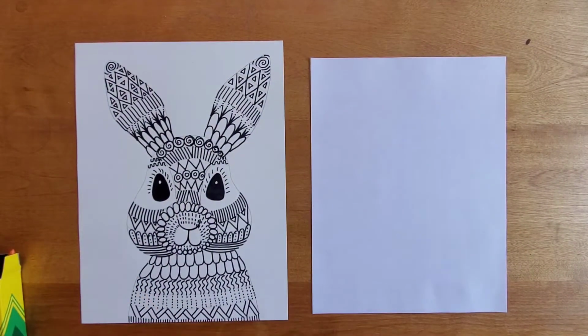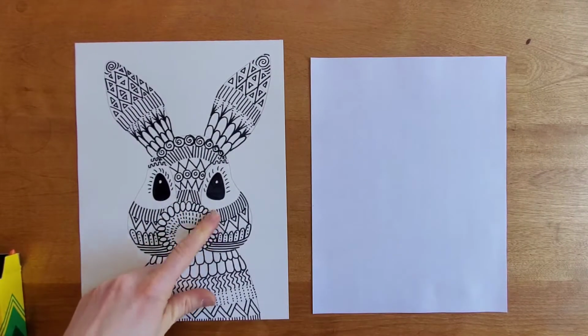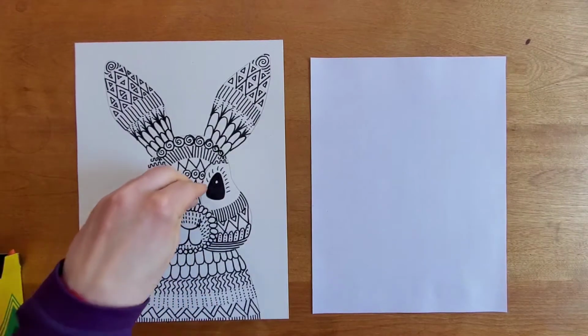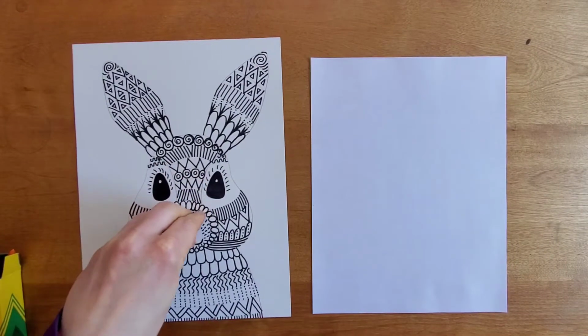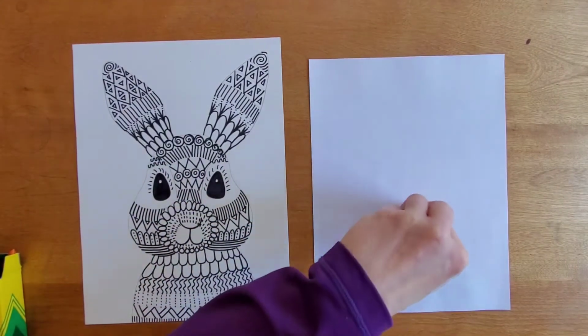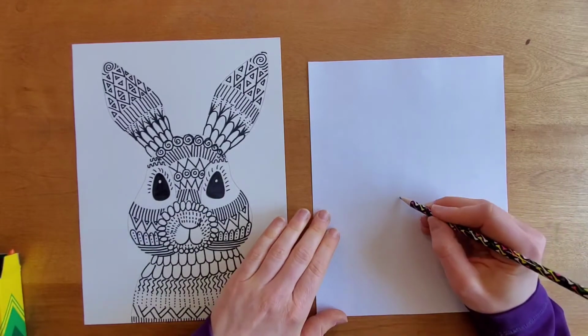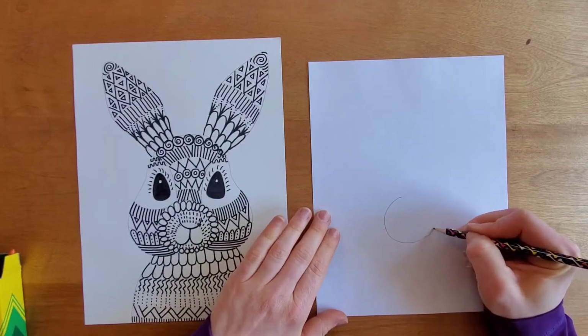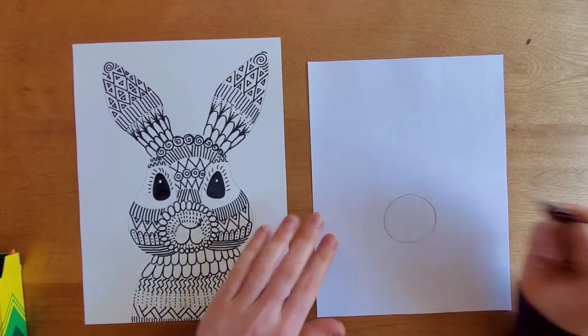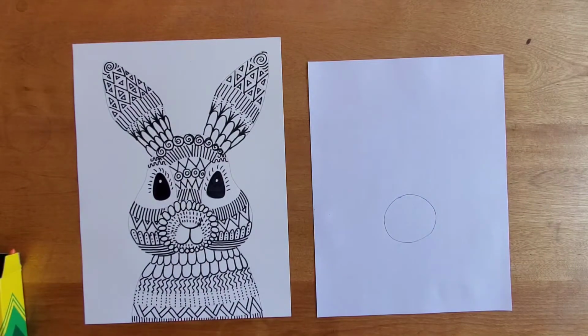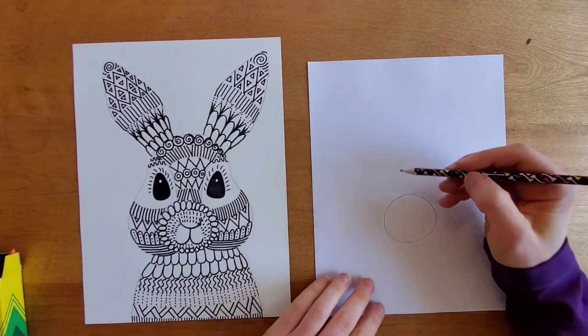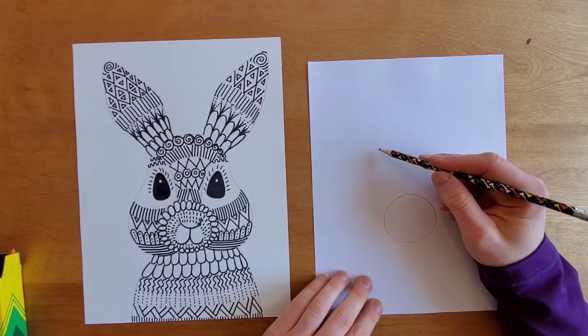Now, we're going to start with his nose circle. His nose circle is right here. It's not right in the middle. It's just below the middle. So find the middle, go right below the middle, and draw your nose circle there. Boom.